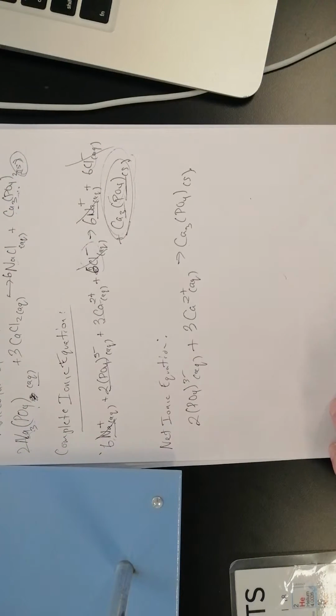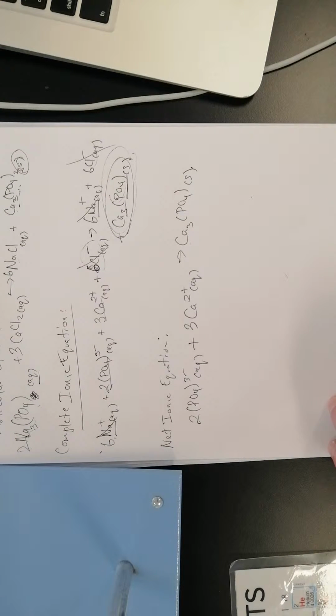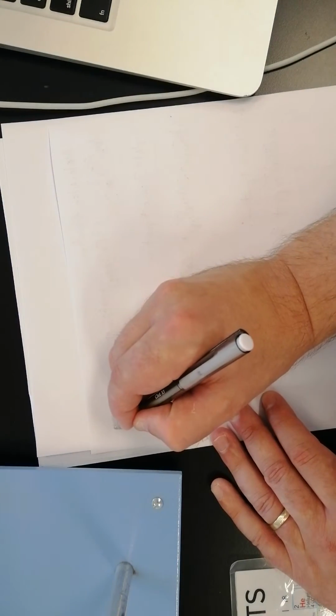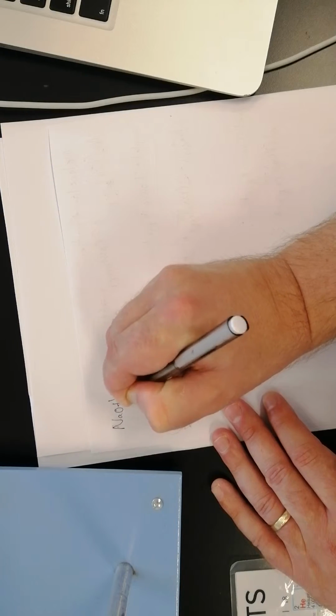Do I have time to run through one more example? I wish I had examples. Let's do one more. Let's do sodium hydroxide.